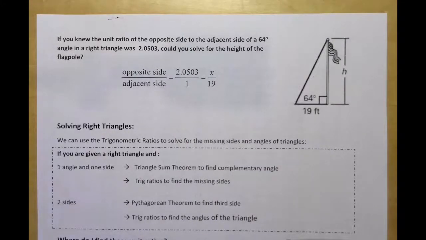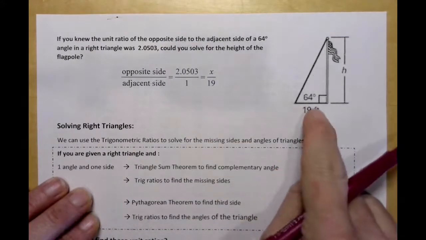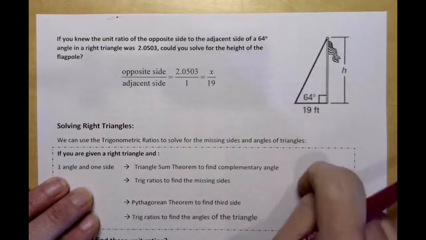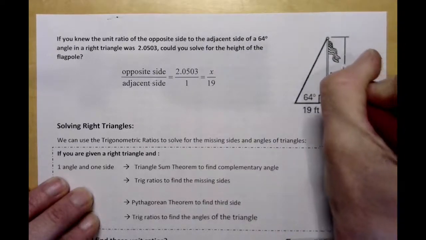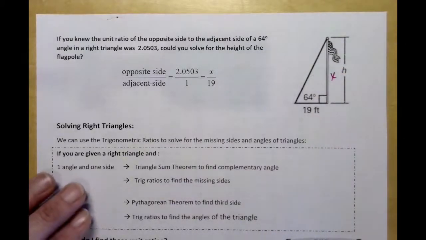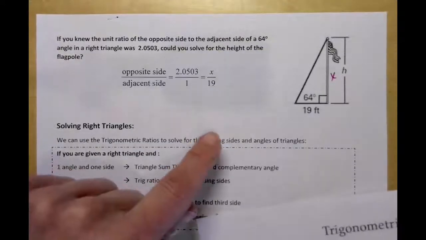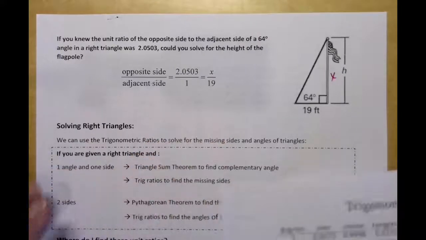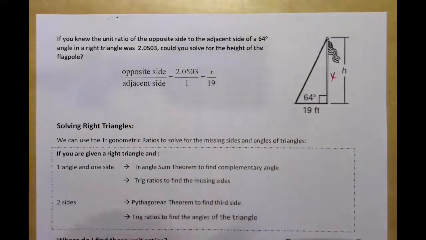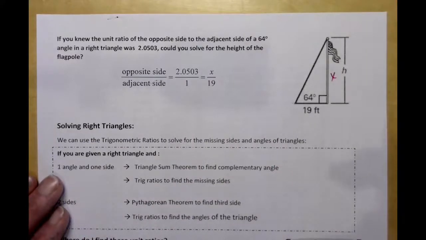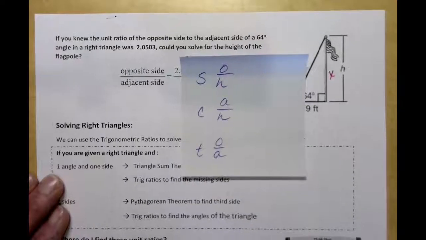All right, so let's go back to our flagpole problem. I was looking for a similar triangle with a 64-degree angle and a right angle to help me solve for my x or my height value. Well, now that I have this chart, I don't need that similar triangle because I can get the unit ratio of the comparisons. And I have 3 of them to think about. I have my sine and my cosine and my tangent.